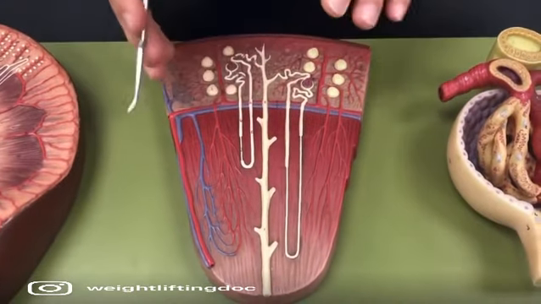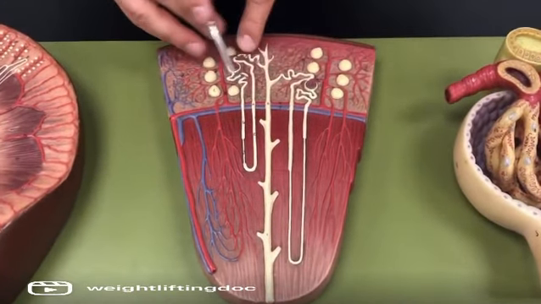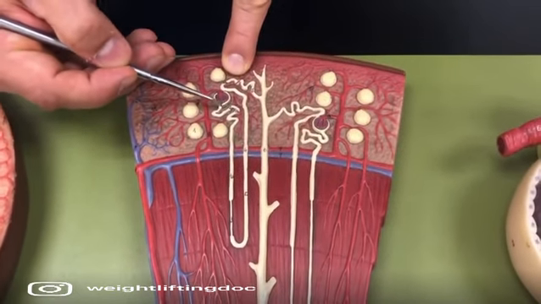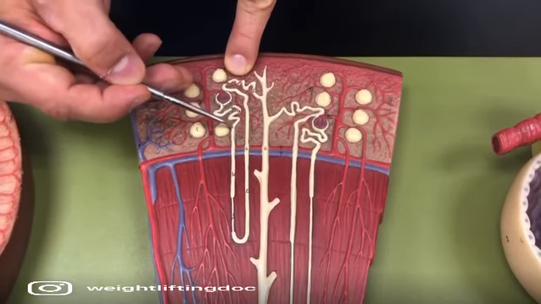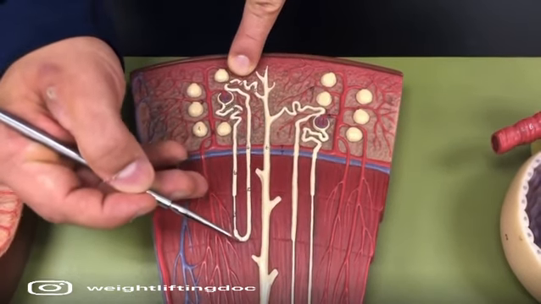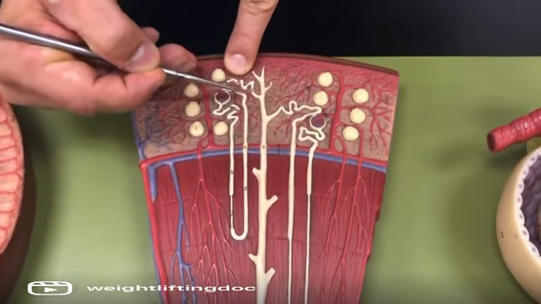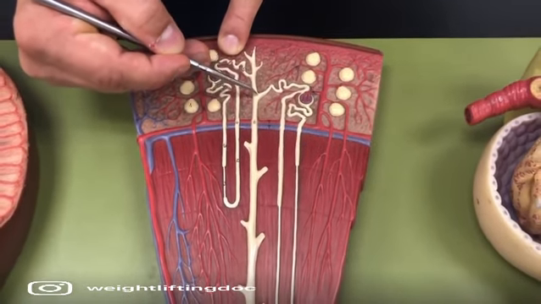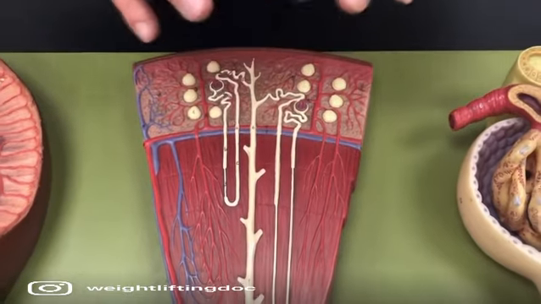Be very cautious to pay attention because sometimes they're facing opposite directions. For instance, this one is facing the other direction. So we've got Bowman's capsule, proximal convoluted tubules, descending loop of Henle, ascending loop of Henle, distal convoluted tubules, and then again dumping into the collecting duct. And so that takes care of most of the renal anatomy.